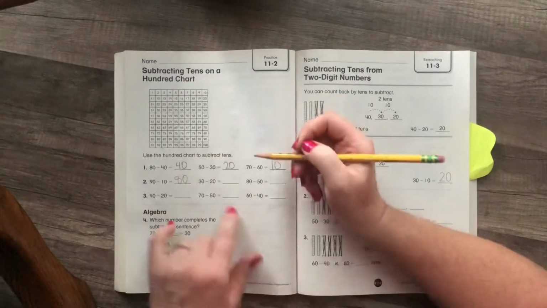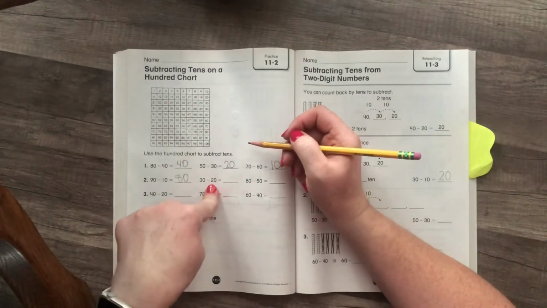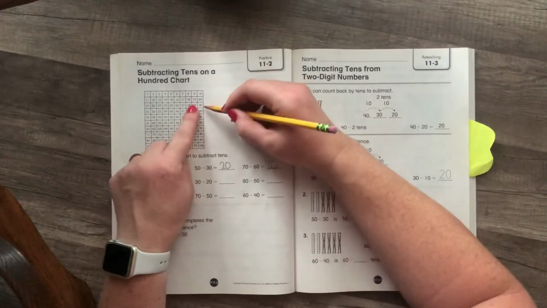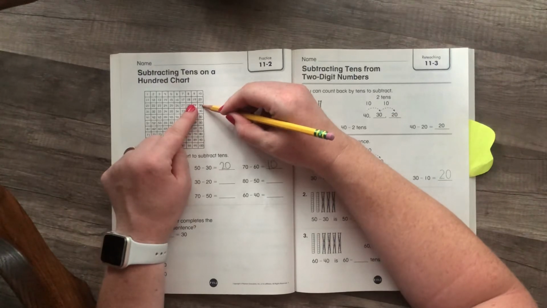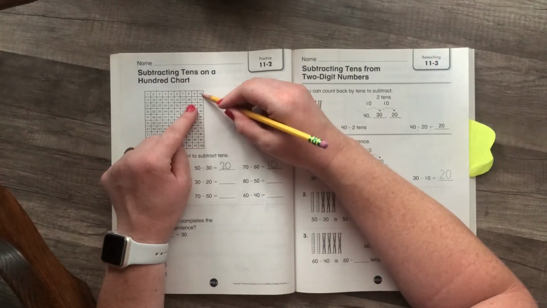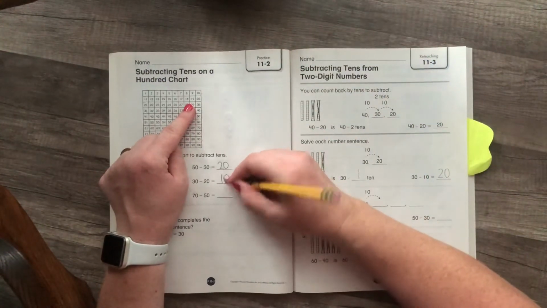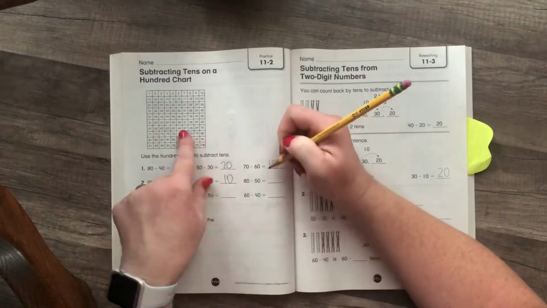80. Great job. Then we have 30 minus 20. So let's start at 30 and then count to 20. Ready? 10, 20. We stopped at 10 again. Good job. Then we have 80 minus 50.